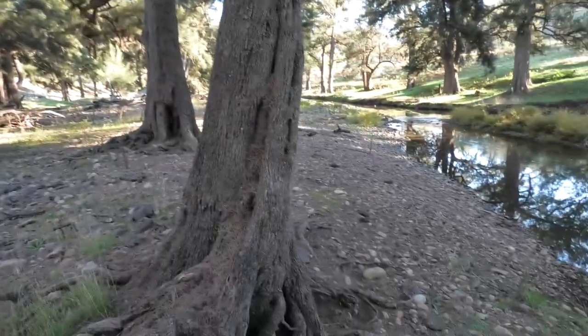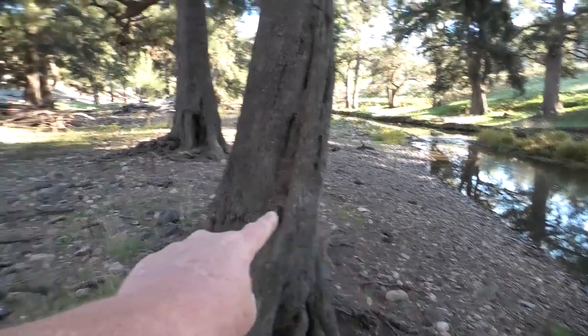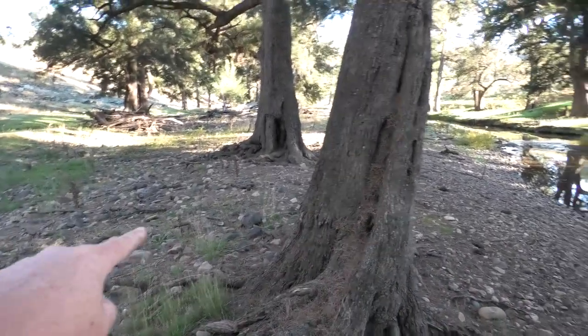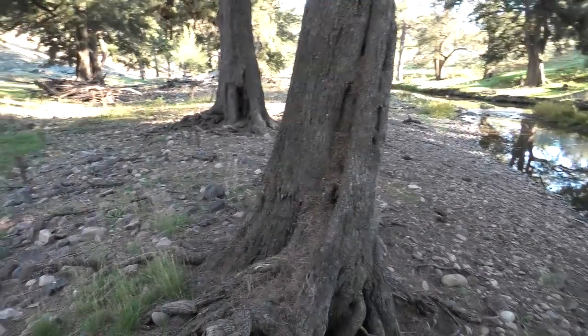These trees have seen a lot of floods, and you can tell simply by the amount of gravel that's humped up along this line of trees. You can see this large hump of gravel. And that's because these trees have been here for a lot of years.